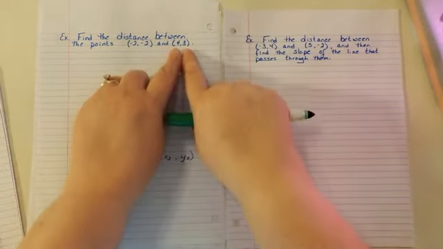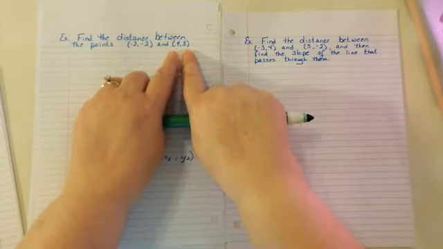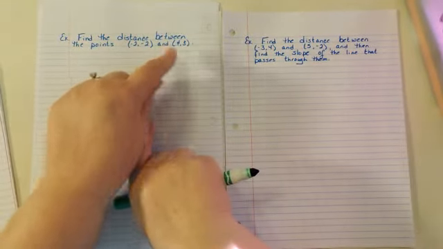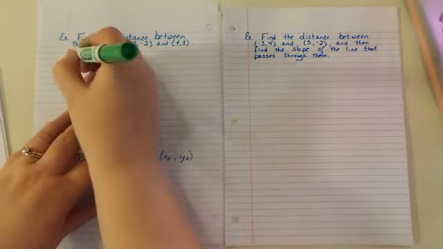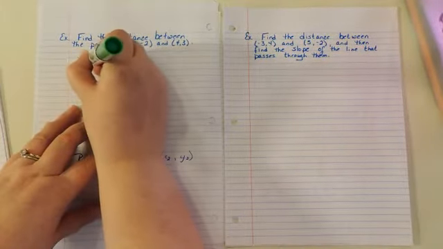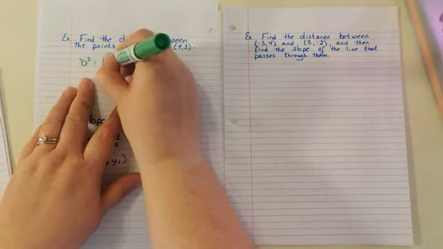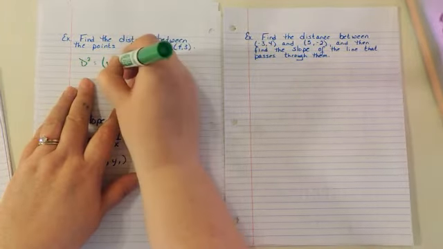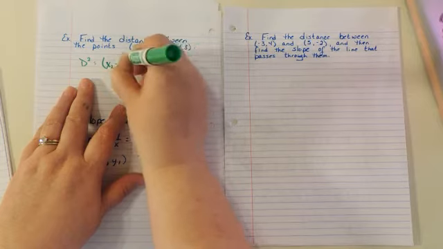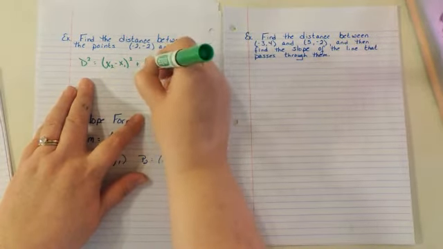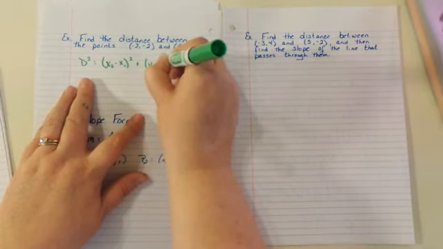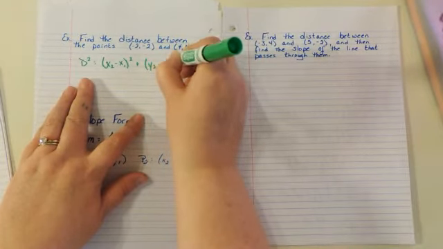So if we use this one as point 1 and this one as point 2, then we're going to say the distance squared equals x2 minus x1 squared plus quantity y2 minus y1 squared.